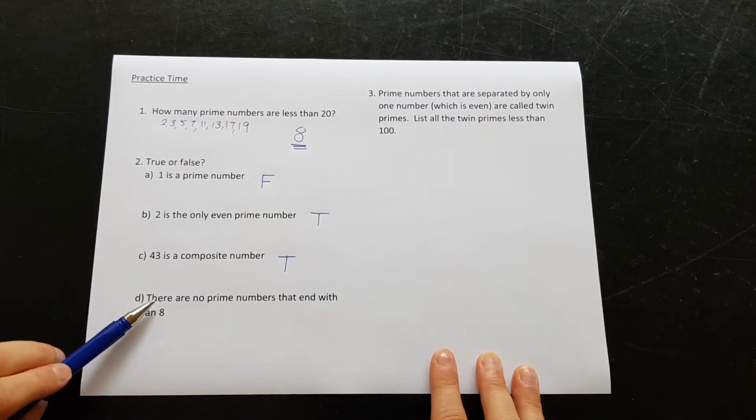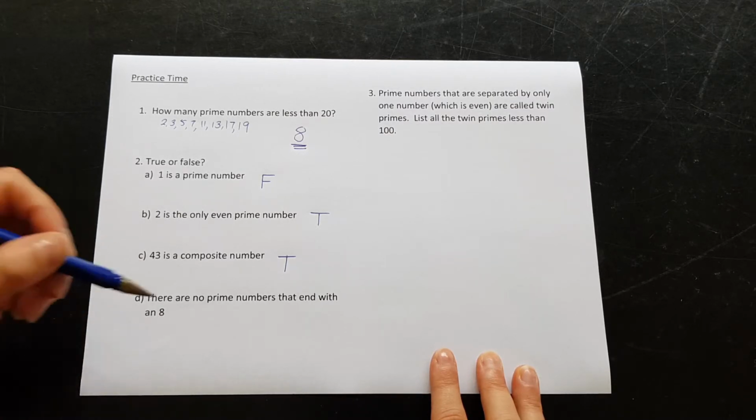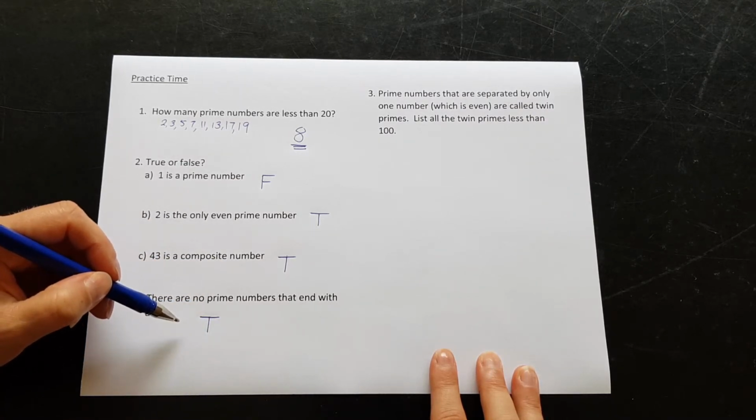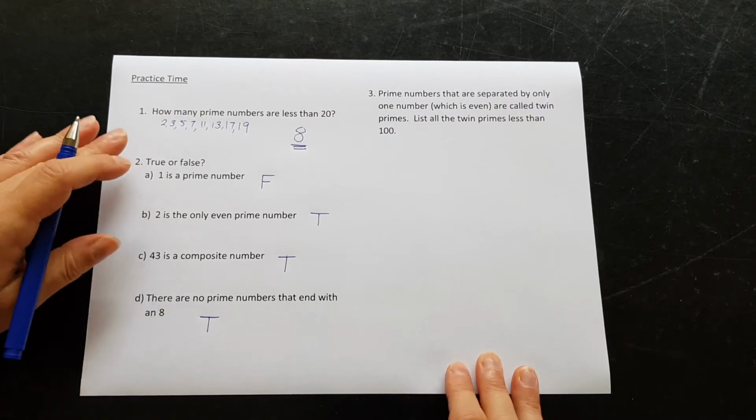Okay, and D, there are no prime numbers that end with the number 8. Okay, that is also going to be true because if it ends in an 8, it means it's going to be an even number. So 2 is going to be a factor, making it composite.